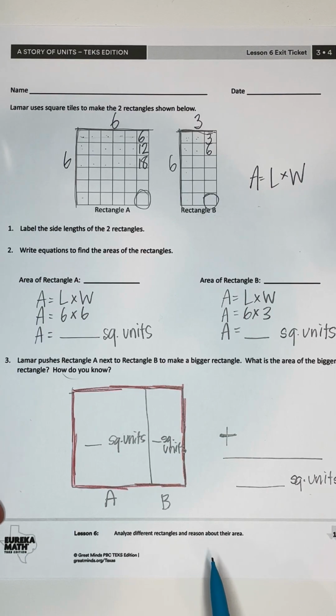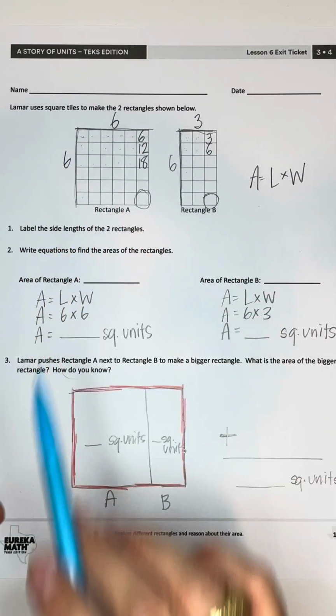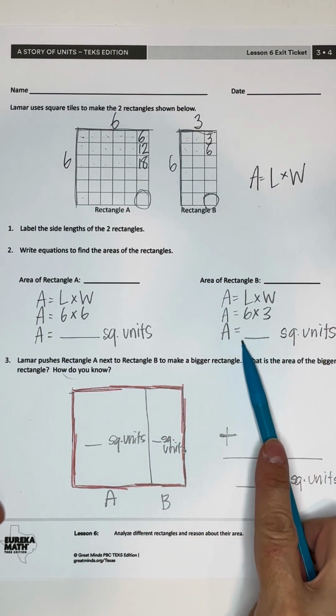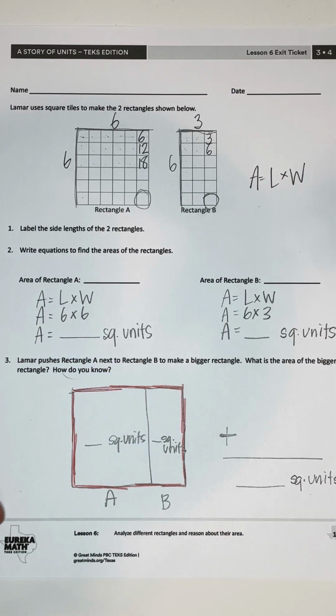When this is finished, I want you to turn it into the tray, making sure your name is on it and that you've done all of these steps. Don't leave the blanks here. I'm leaving them because you are finding the answer by yourself without me. This one too. All right.